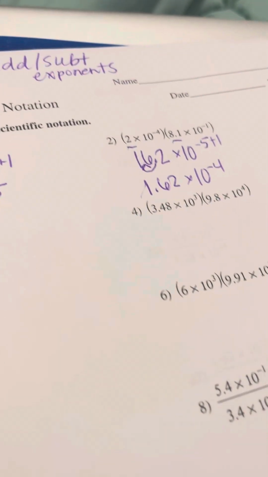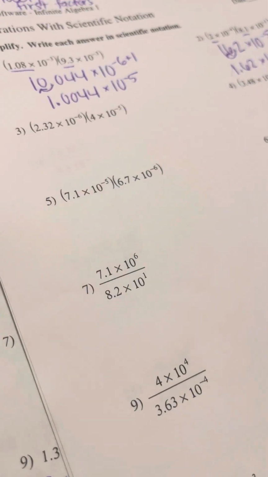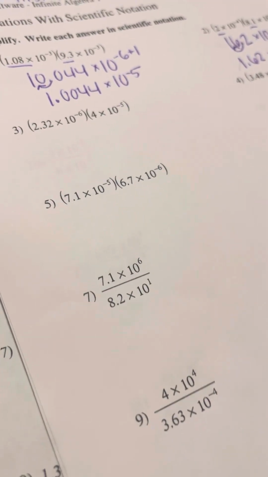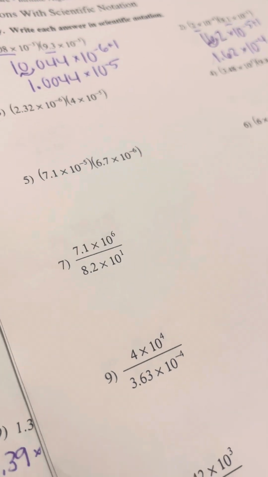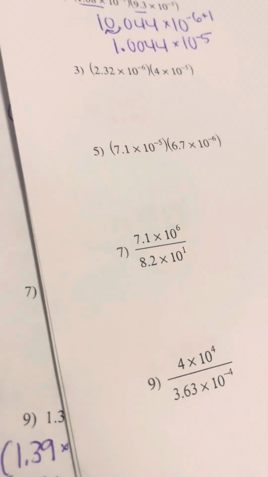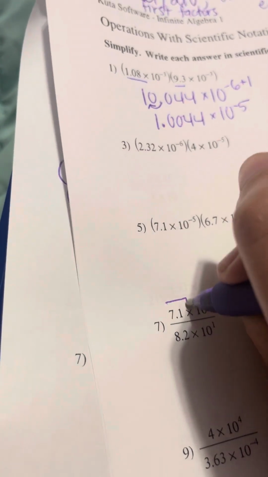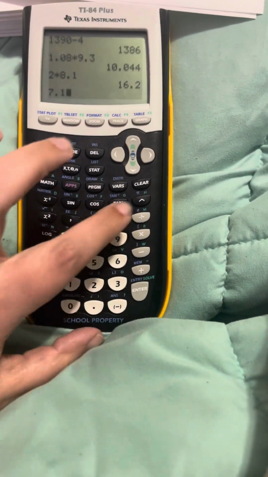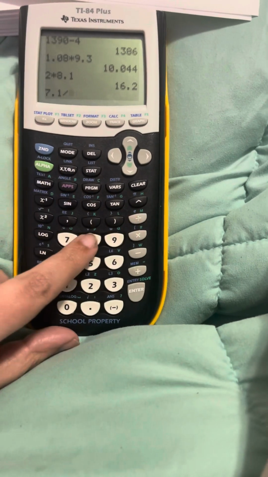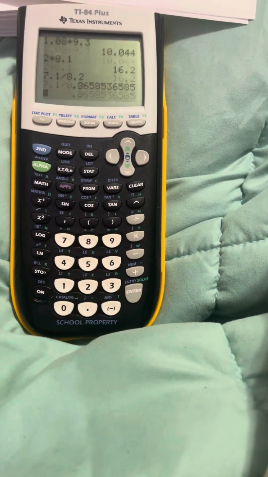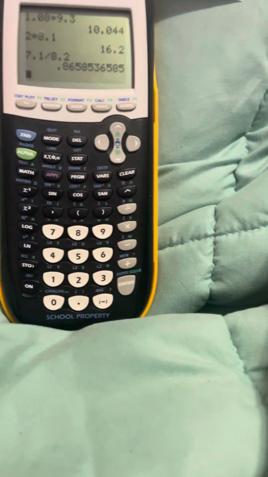Pretty simple. Let's look at a division problem. We're just going to do the opposite of what we did. Instead of multiplying, we're going to divide. Instead of adding the exponents, we're going to subtract them. All right, so divide these two numbers. 7.1 divided by 8.2. We're going to round that.